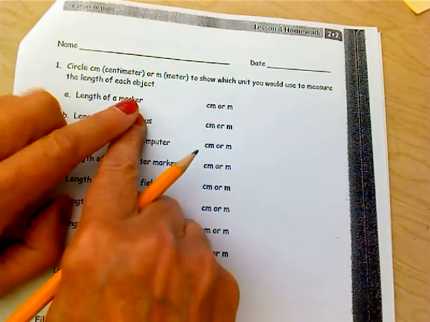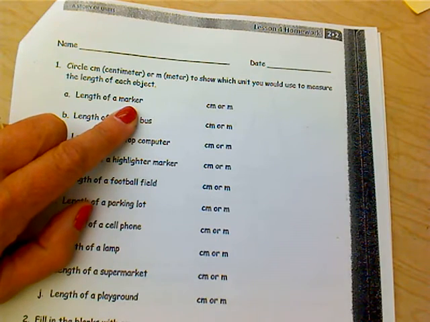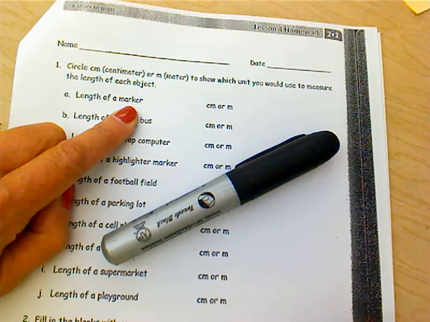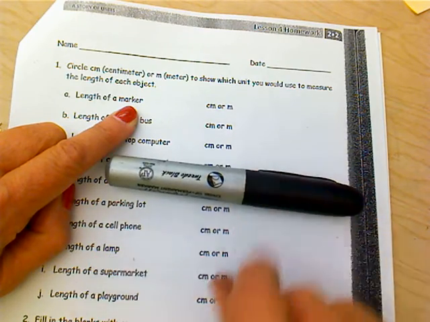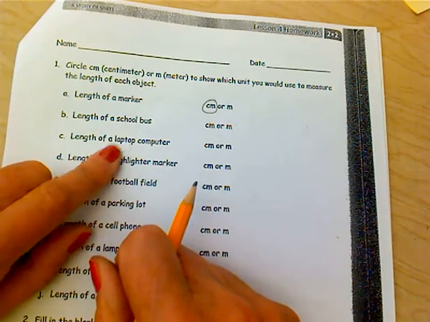So the length of a marker, is that long or is that short? The length of, you know, a marker, this kind of a marker? What would that be? Is that long or is that short? Well, if you're thinking that that would be a centimeter, you would probably be right.